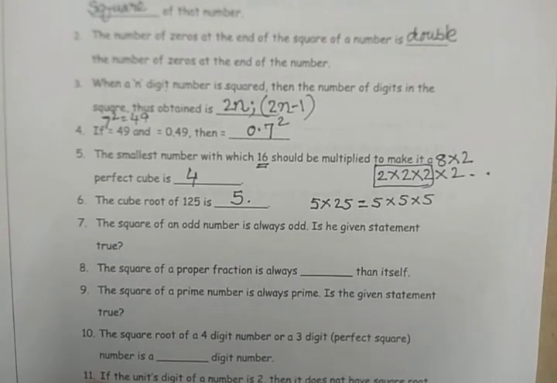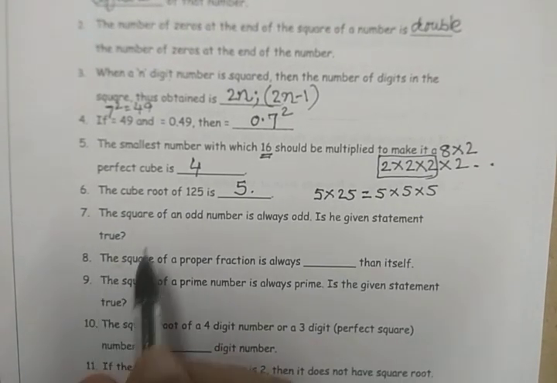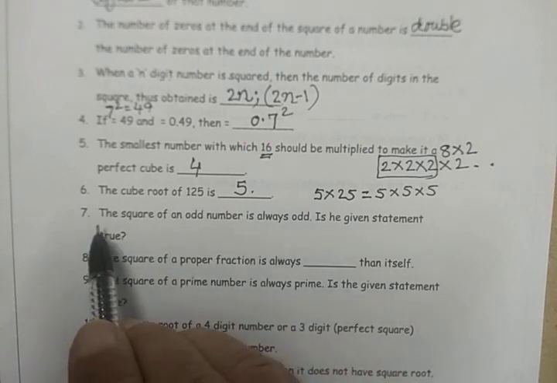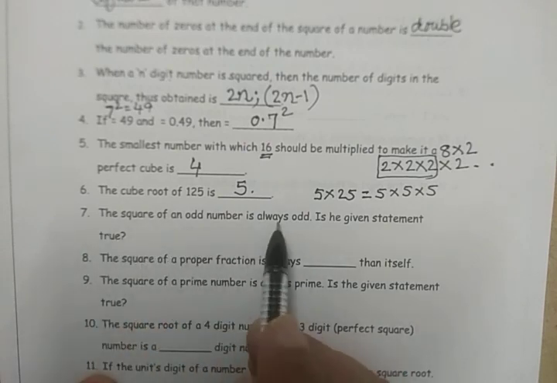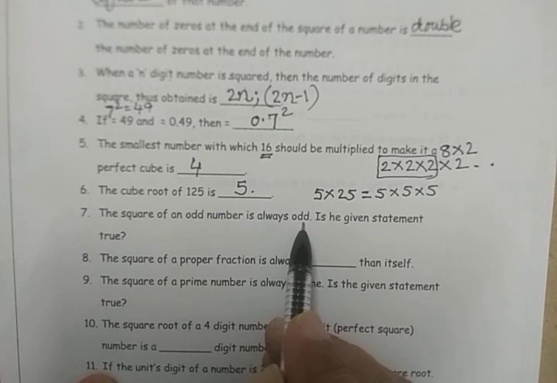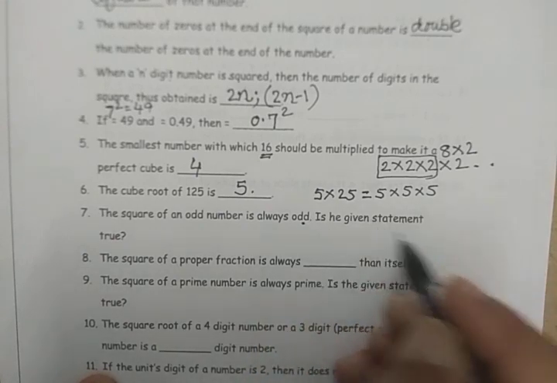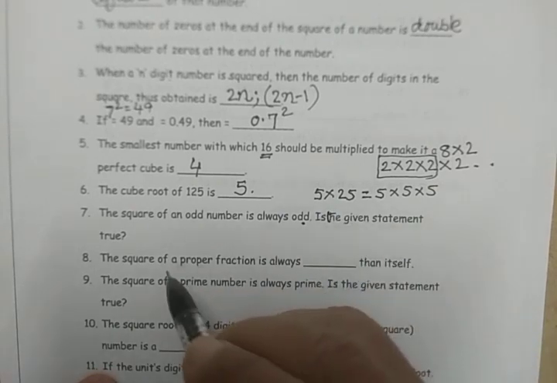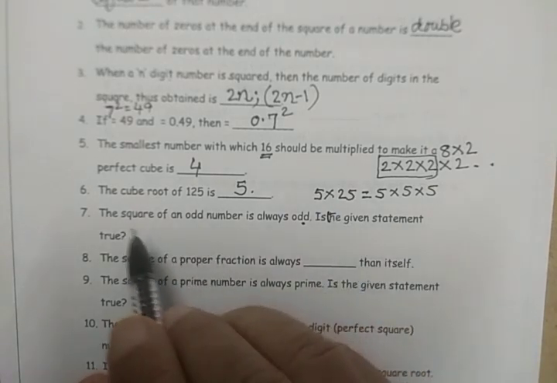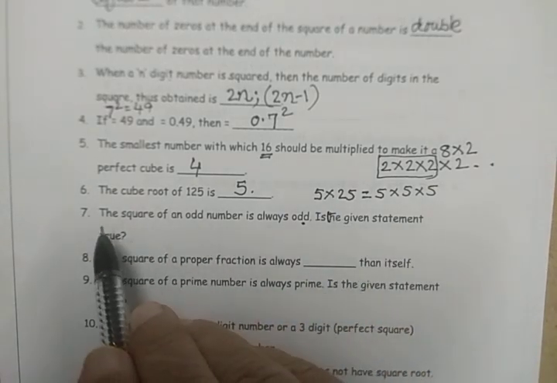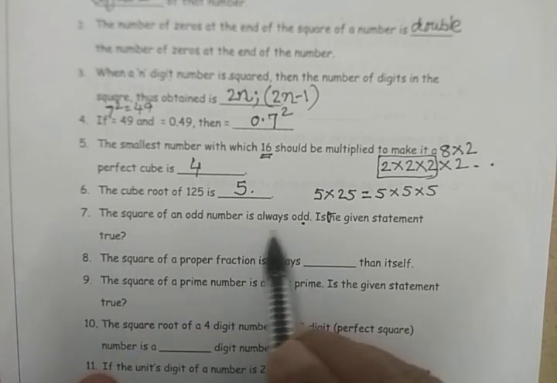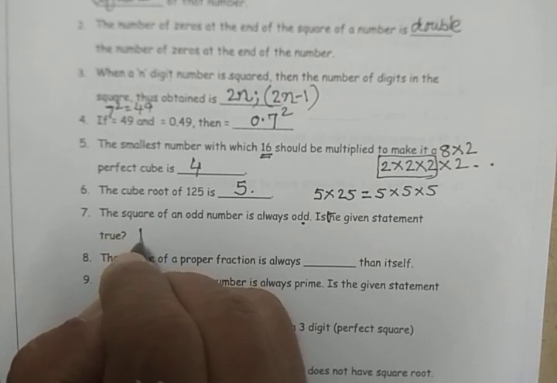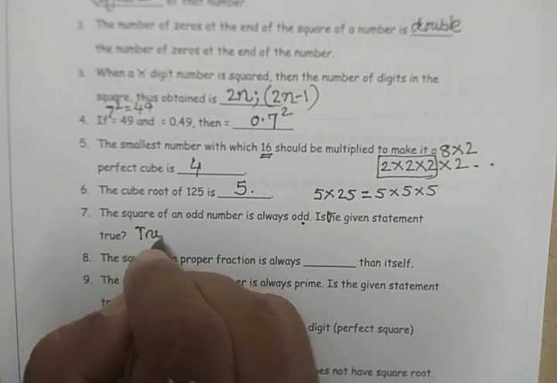If the square of an odd number is always odd, is the given statement true? What is the given statement? The square of an odd number is always odd. It is true. So let us check this.